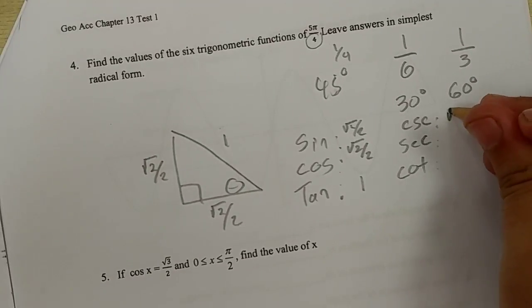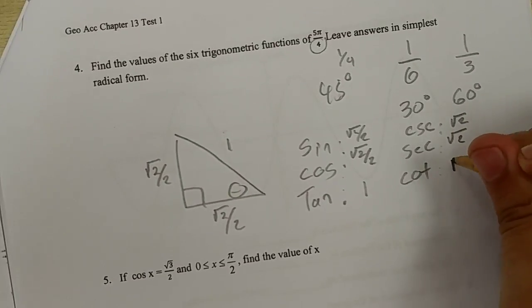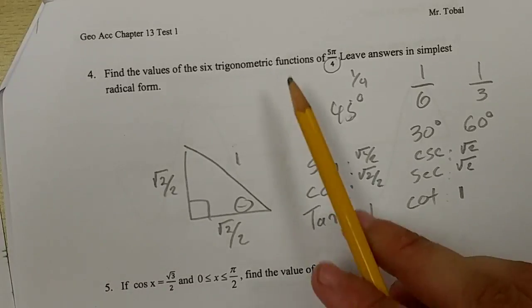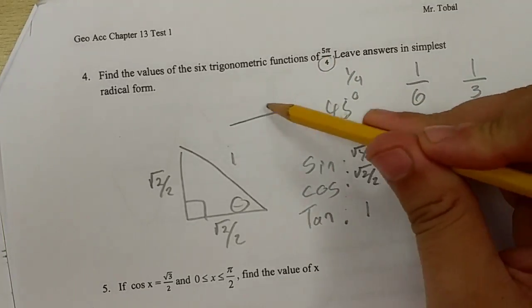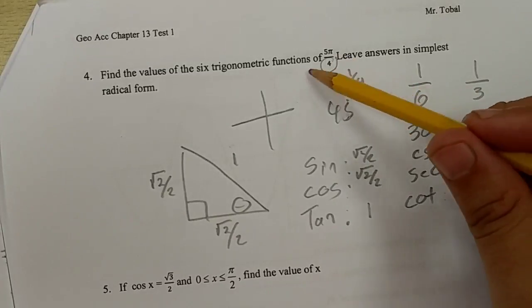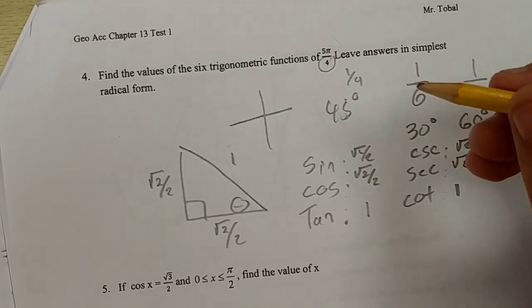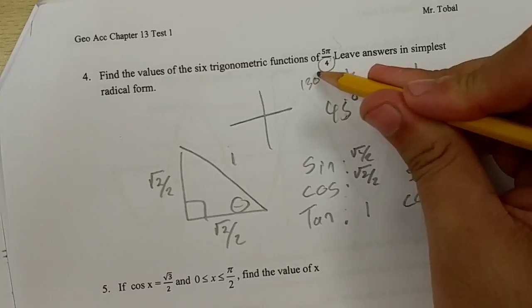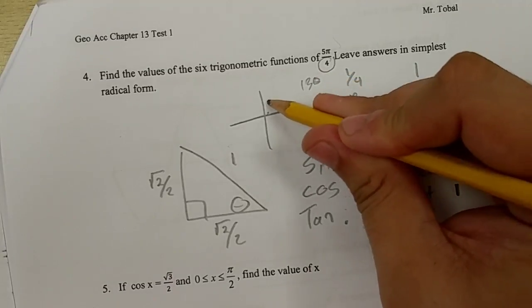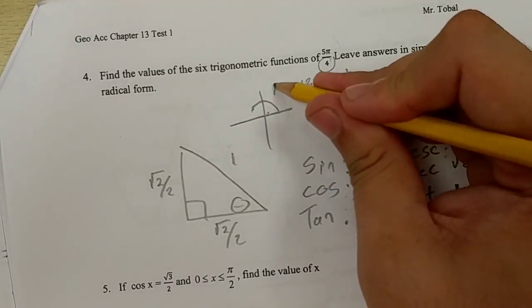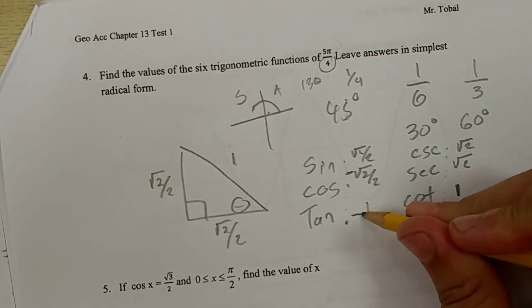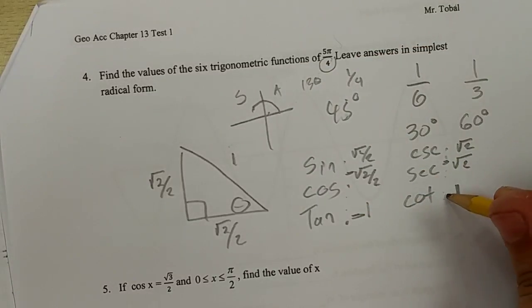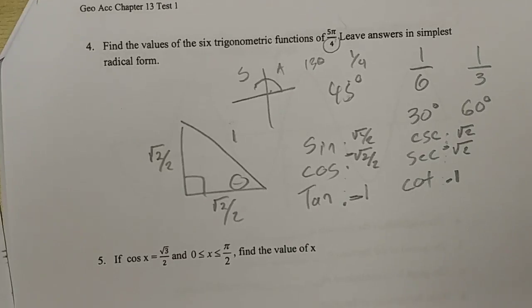And that's going to be root 2, 1. Now, what's important, though, is that I need 5 pi over 4 as a function on this. So 5 pi over 4, if I turn that to degrees, should be, I'm doing it in my head, 135 degrees. That would land over here. And all students, so only sine is positive. So I make my cosine and my tangent negative, and the secant and the cotangent negative.